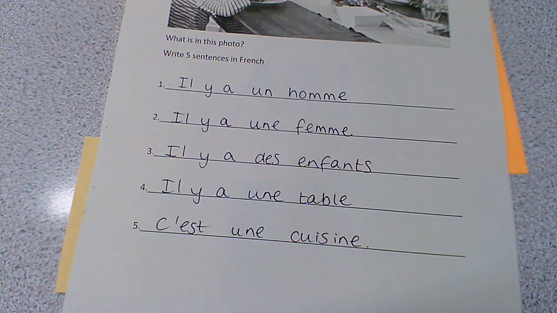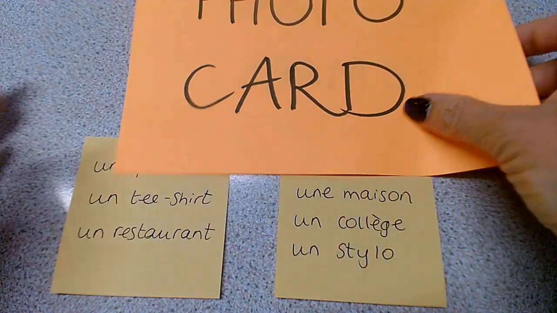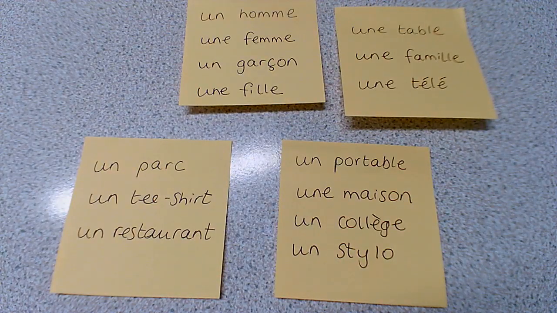So main message is keep it simple, stick to il y a where possible, learn your basic nouns so that you are able to describe any picture.